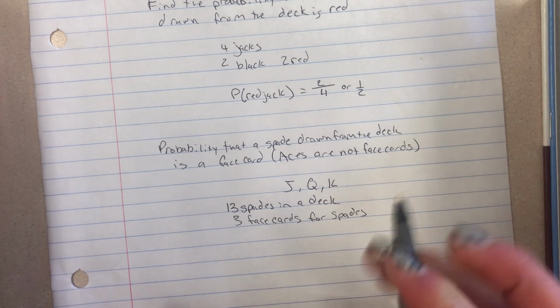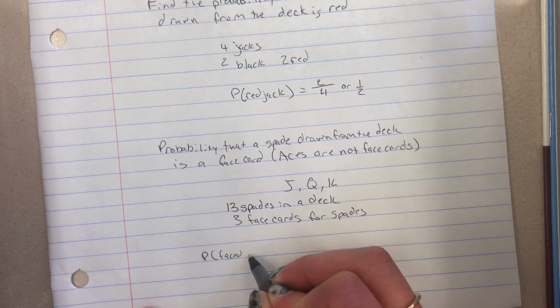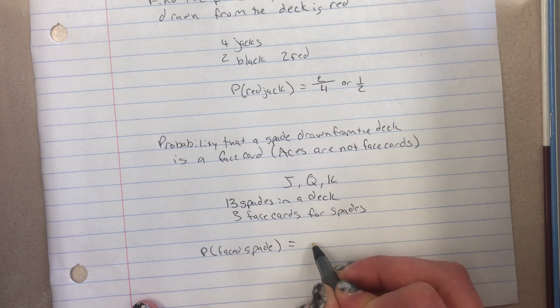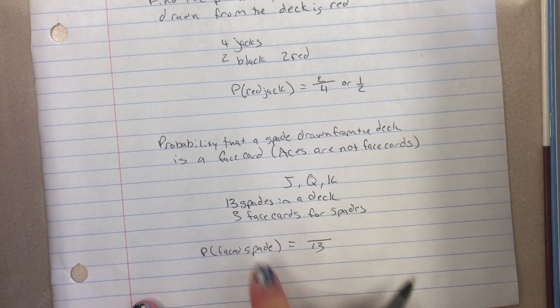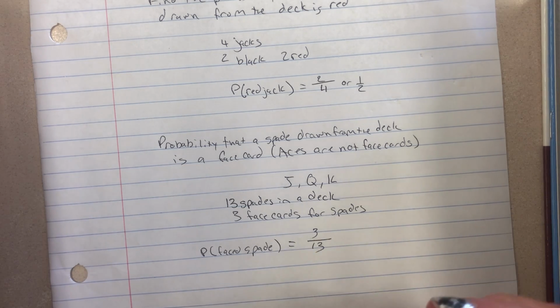To set up this probability of a face spade, we're going to take our total number of spades and put the total number of face cards over top of it. So there's 3 out of 13. Because we already knew we drew a spade, so that is our total. And we know there's 3 face cards in the spades. So we set it up as 3 over 13.